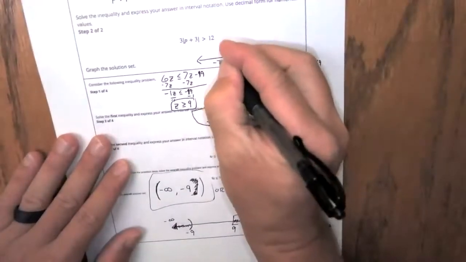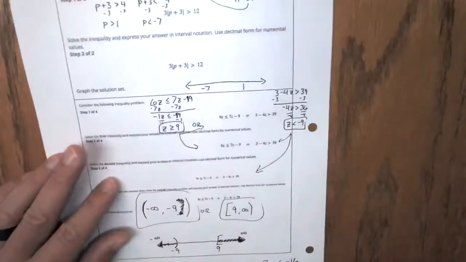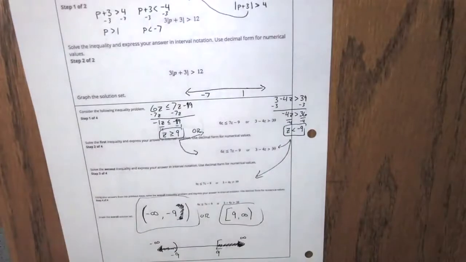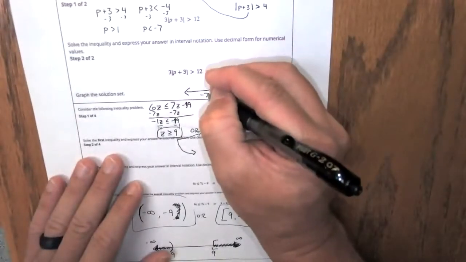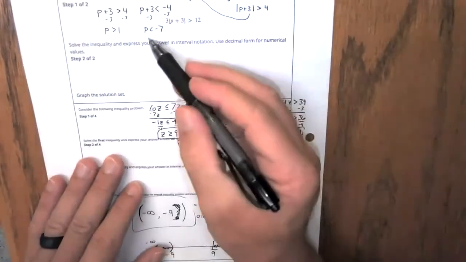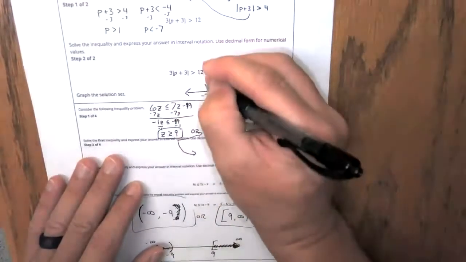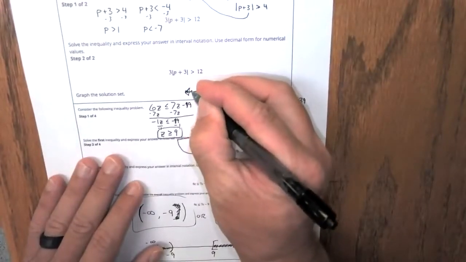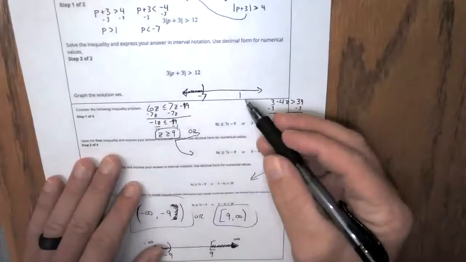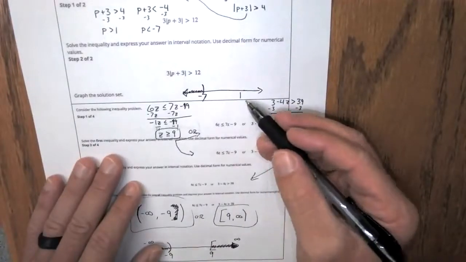Negative 7 and 1. Parenthesis or bracket? Parentheses. Which way? Let's do negative 7 first. We're going left or right? It's less than negative 7, so left. And 1 is to the which way? Right.